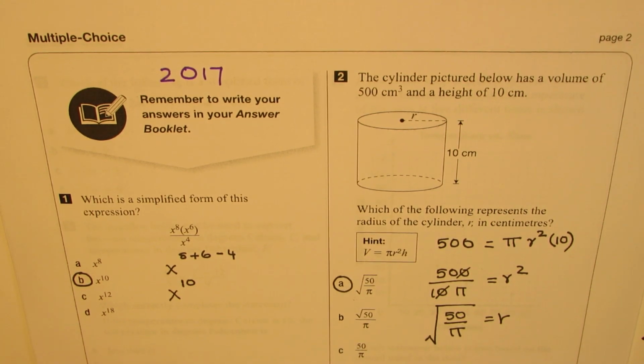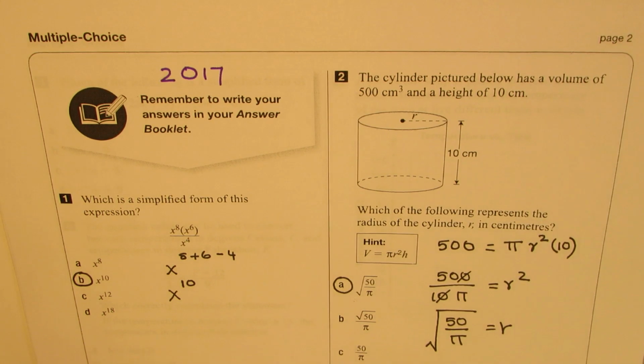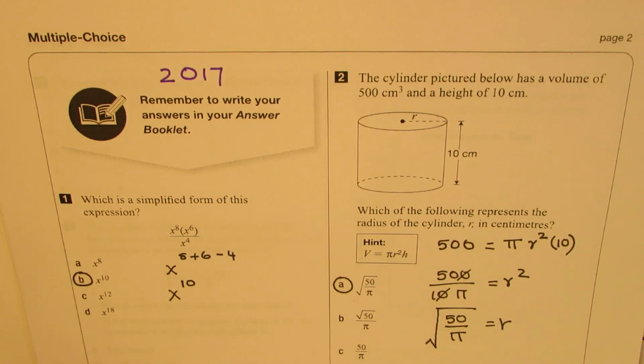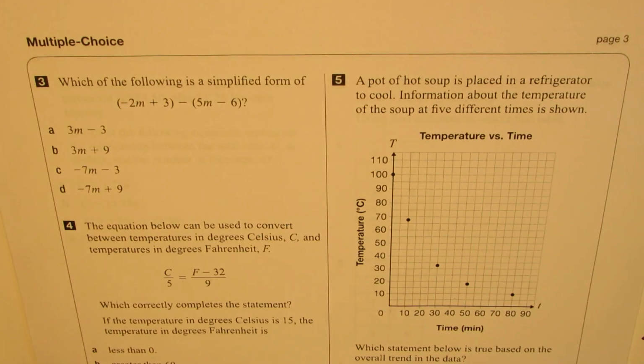Does it make sense to you, right? So that is how you're going to solve. No rush. That is very important for you to understand. If you rush, you could make mistakes.